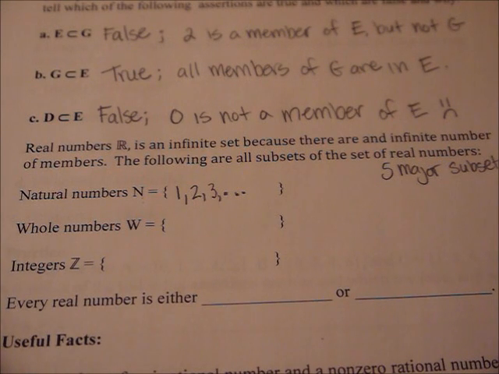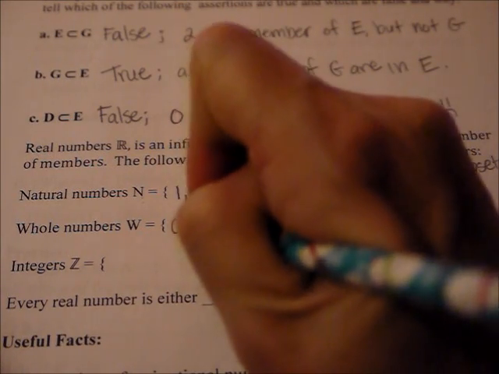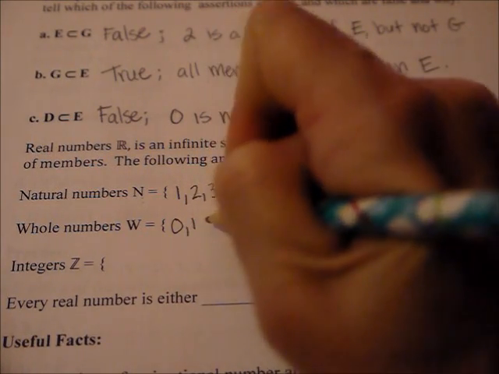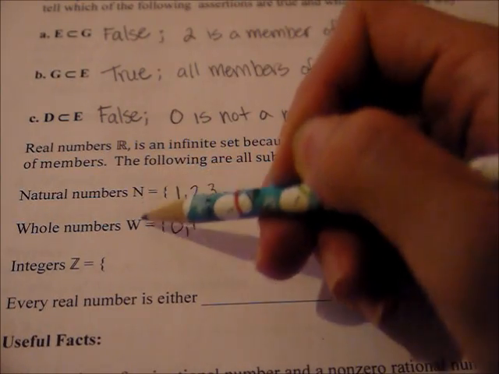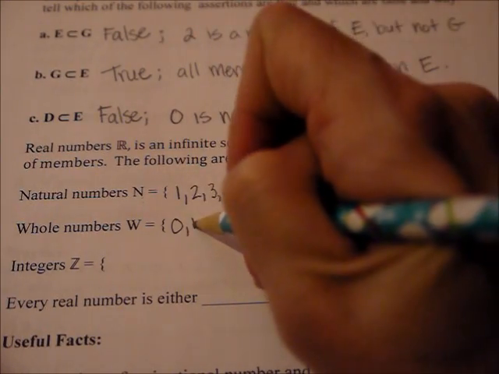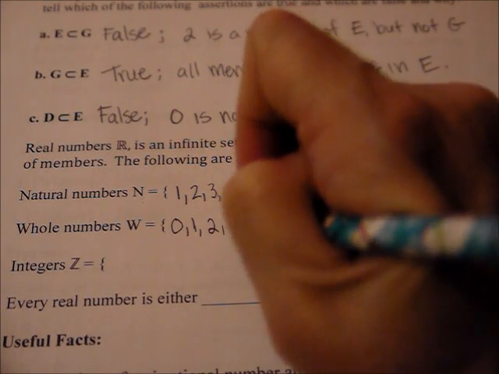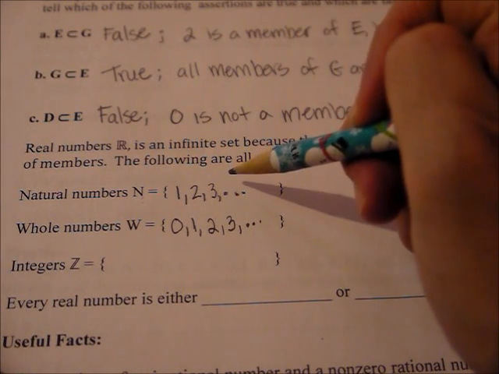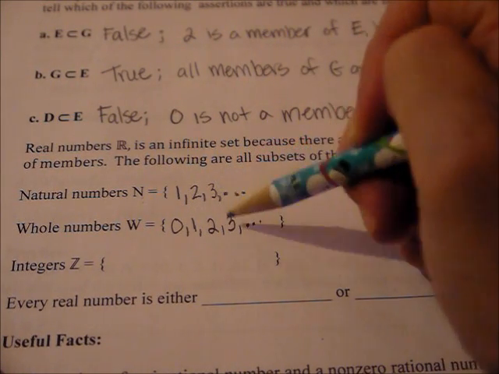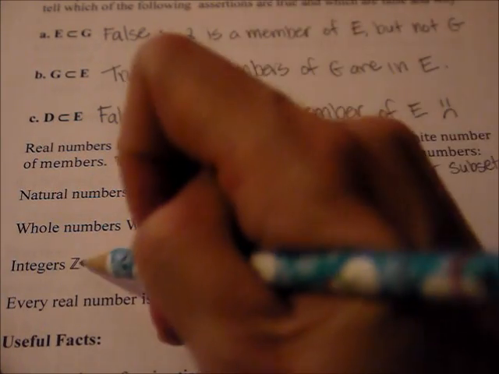Now whole numbers, that is adding 0 to the natural numbers. These two number sets are so close, except that we add 0. And now it's no longer the natural numbers, it is the set of whole numbers. However, as you can tell now, the natural numbers are a subset of the whole numbers.